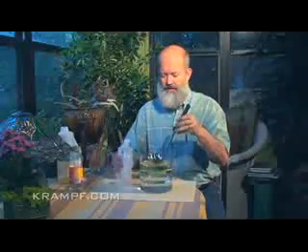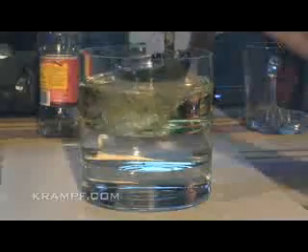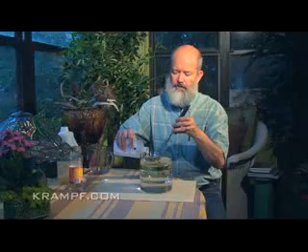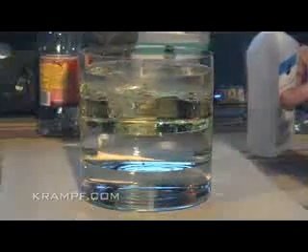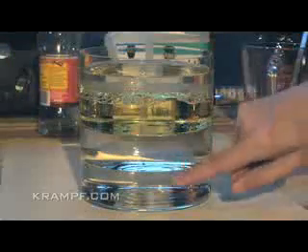For the last layer, we're going to use isopropyl alcohol, commonly known as rubbing alcohol. And again, using the ladle, going to form our 4th level. So now we have 4 different layers, 4 different liquids of different densities. The corn syrup, the most dense, is on the bottom. The alcohol, the less dense, is on the top.